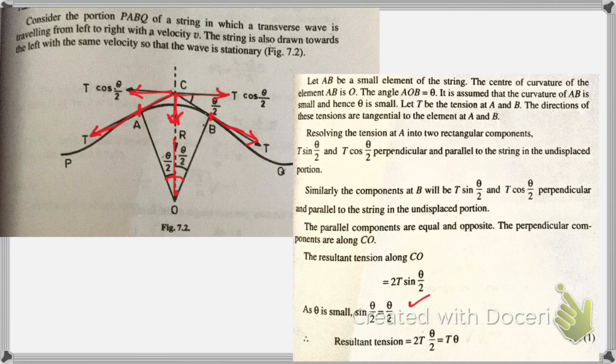This is the resultant tension along this direction, CO. Here you see theta is very small, so sin theta by 2 will be almost equal to theta by 2. So the resultant tension becomes this. Now let me go to the next slide.